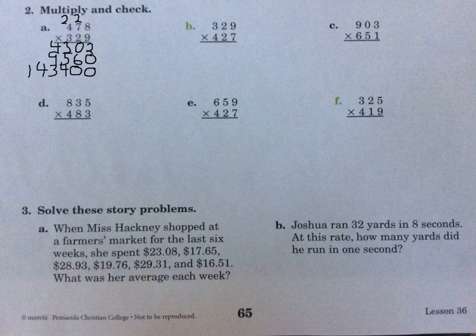Okay, now we're going to add up our numbers. 2 plus 0 is 2. 0 plus 6 plus 0 is 6. 3 plus 5 is 8, plus 4 more would be 12. 4 plus 1 is 5, plus 9 is 14, plus 3 more would be 17. 4 plus 1 is 5, and then bring down your 1. Put your comma after the first 3 numbers and circle your answer.